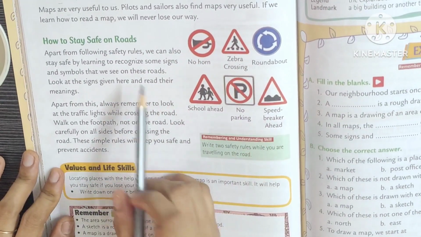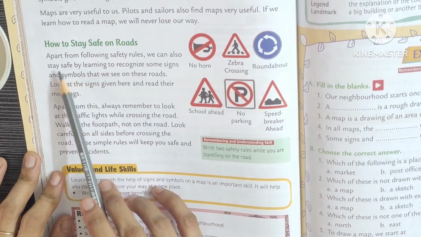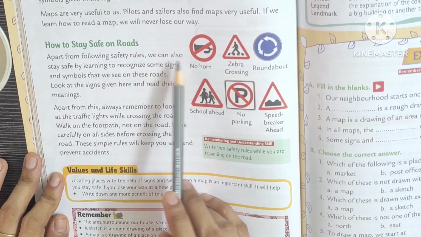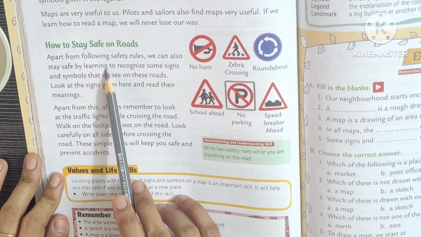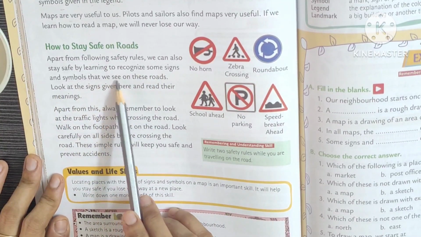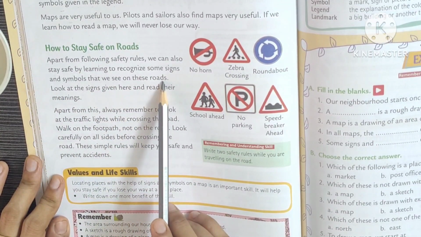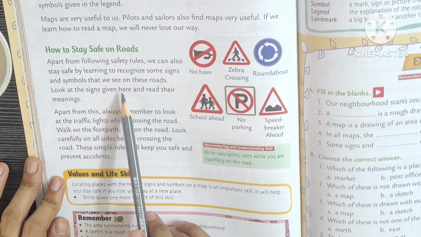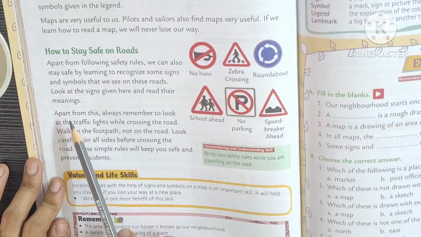How to stay safe on roads. Apart from following safety rules, we can also stay safe by learning to recognize some signs and symbols that we see on these roads. Look at the signs given here and read their meanings.